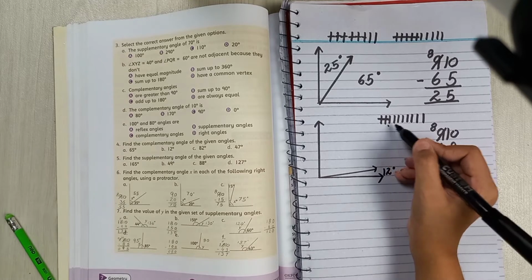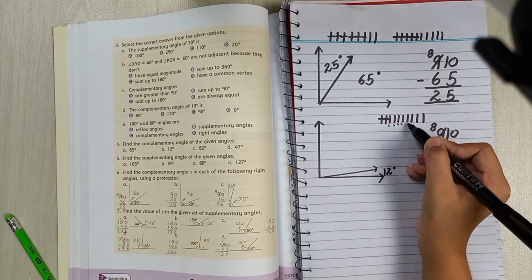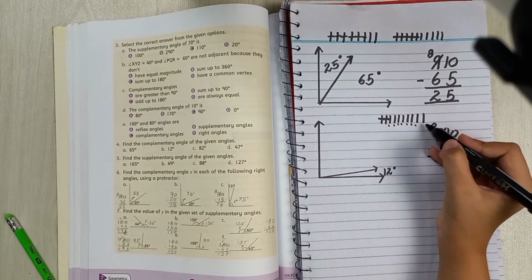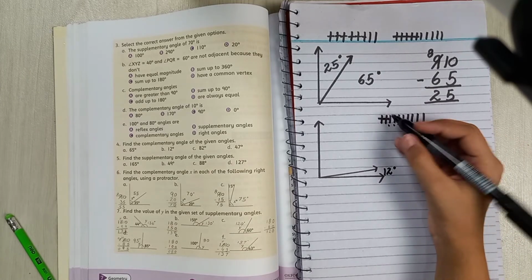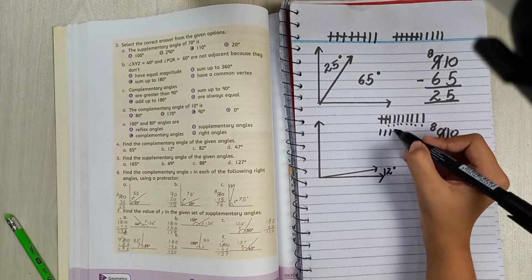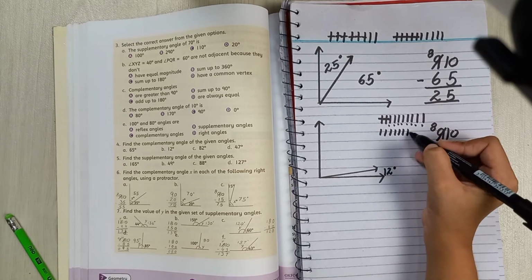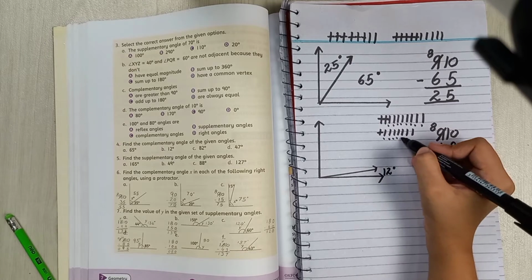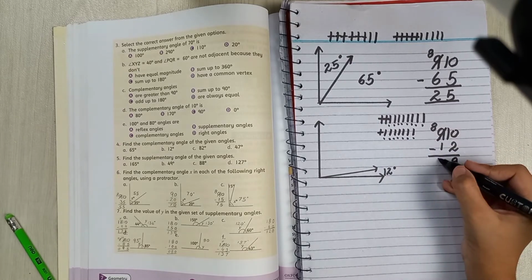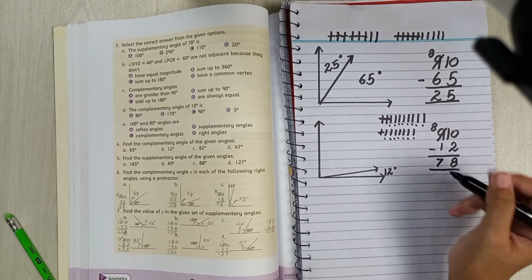Cut 2 and we got 1, 2, 3, 4, 5, 6, 7, 8 here. Cut 1 from 8. 1, 2, 3, 4, 5, 6, 7. We got our answer, 78, here.